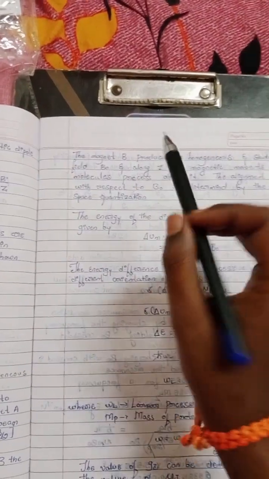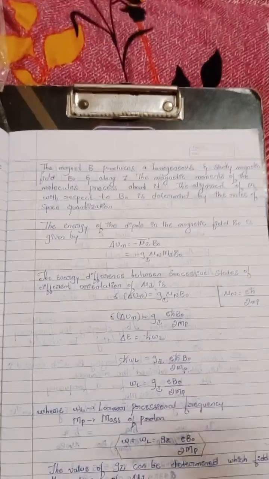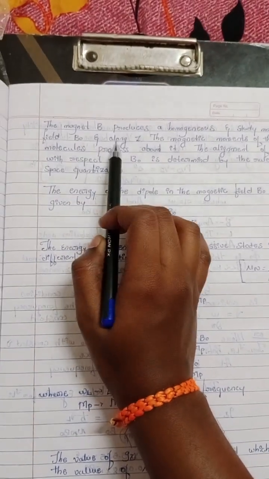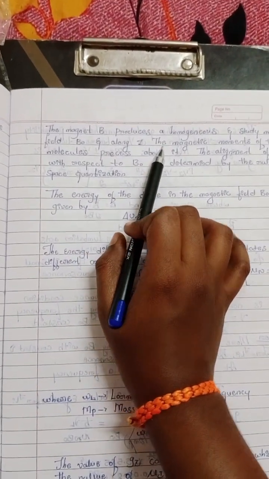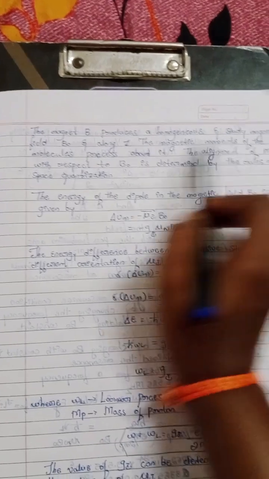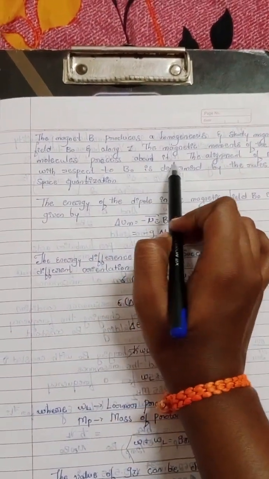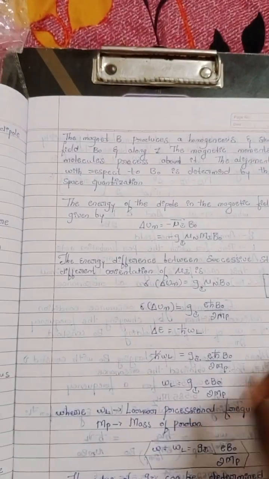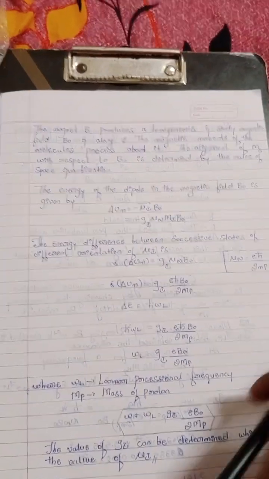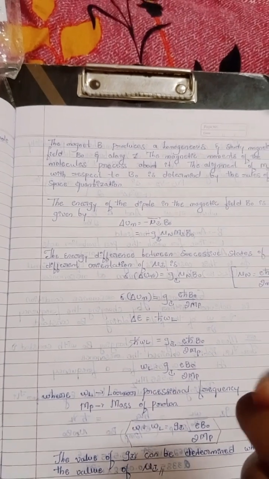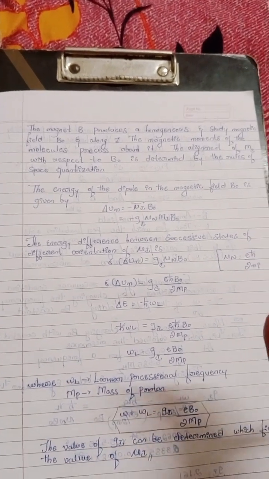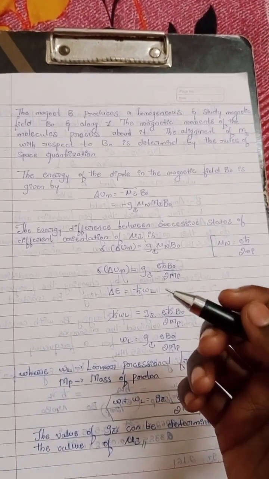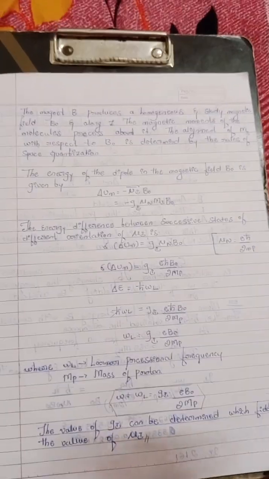It produces the homogeneous and steady magnetic field, nothing but constant magnetic field, and that is denoted by B naught. And alongside the magnetic moments of the molecules precess about it, the alignment of mI with respect to B naught is determined. So what we are doing in the further case is we are just seeing the alignment of mI and B naught, and determining mI and B naught in the further case.